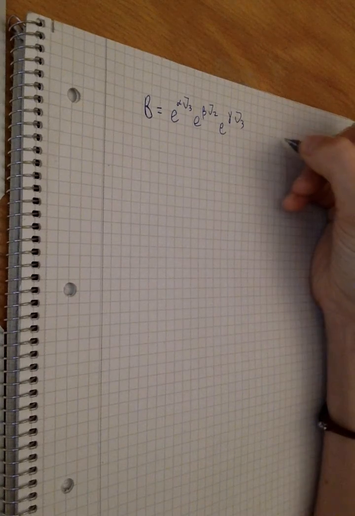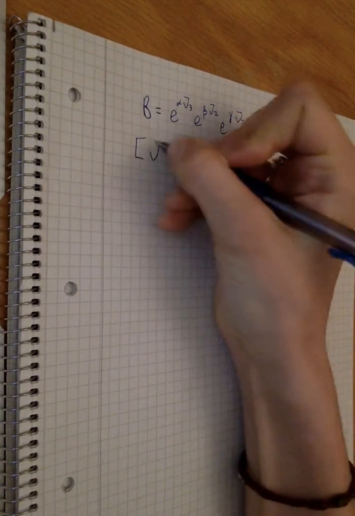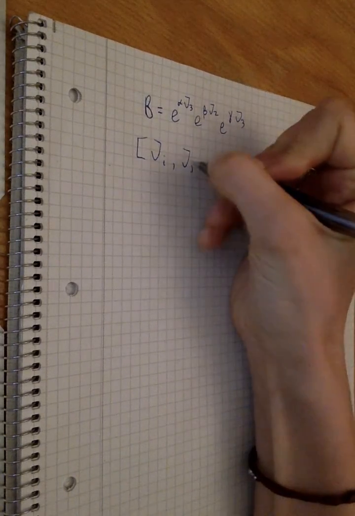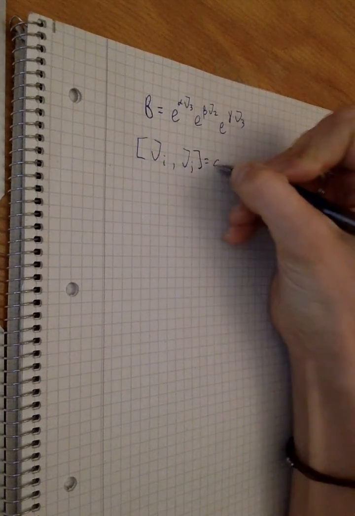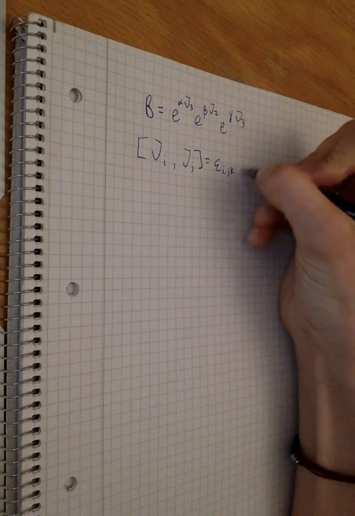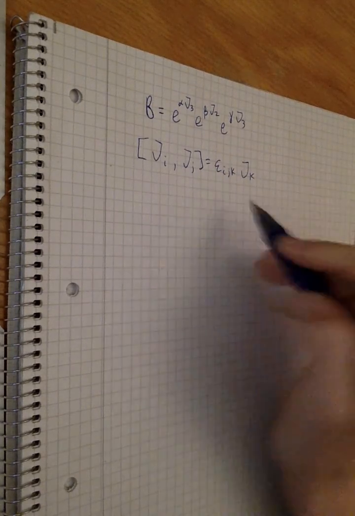Take a second and read. Alpha, beta, gamma, yes. Okay, so these J's are the generators again, and our generators do not commute. We actually have that the commutator of Ji and Jj is equal to epsilon ijk Jk. That does not commute.